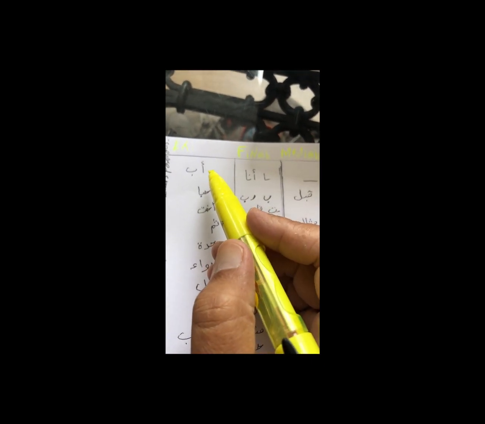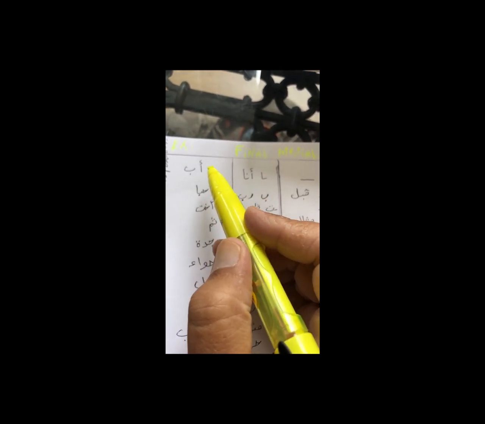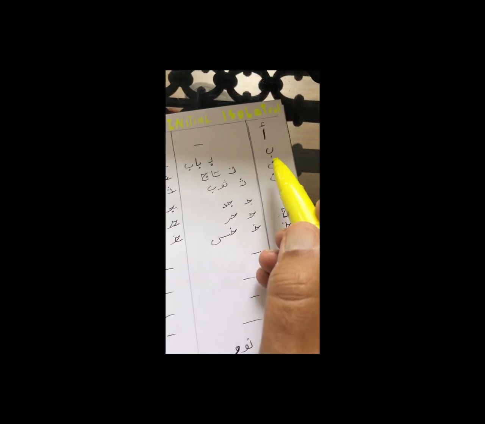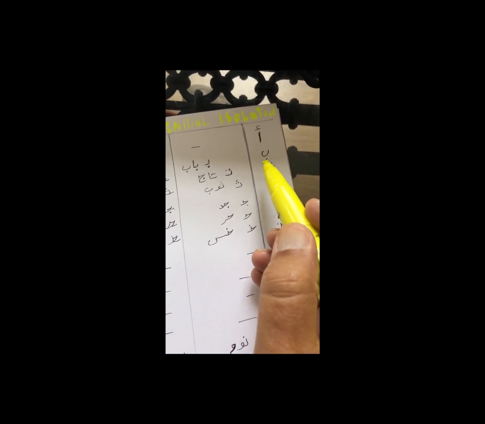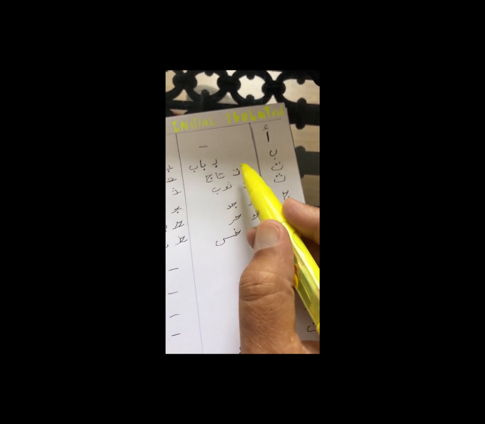Now if you want to write it at the beginning, you write it like that, like ab, alif and be. Be initial is just a curve.